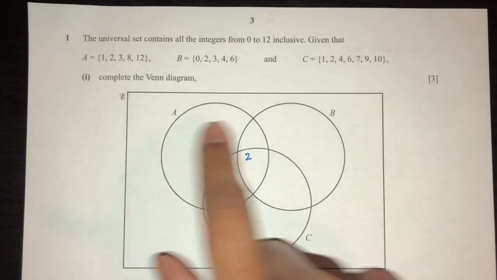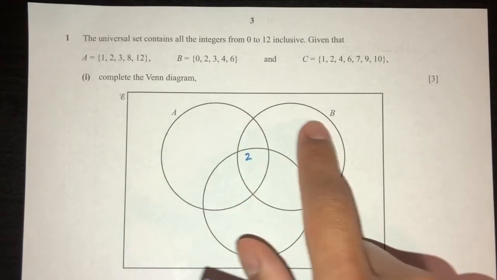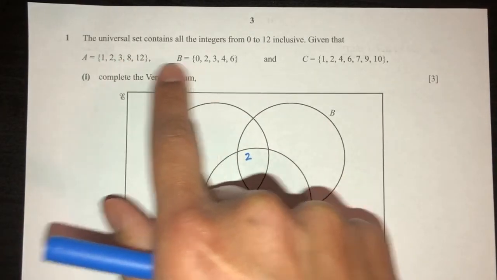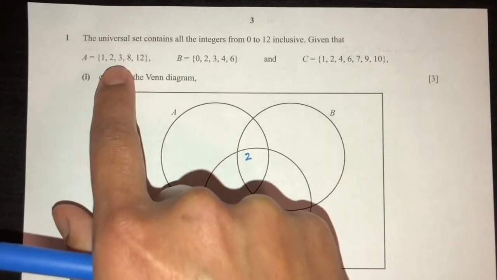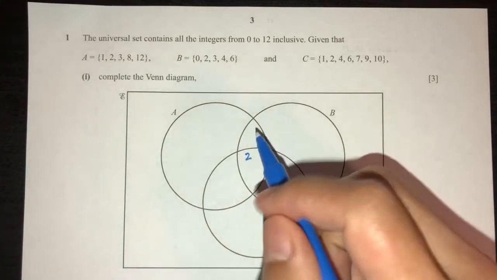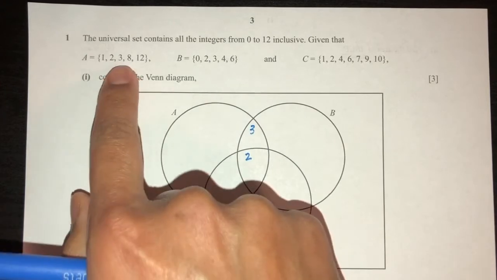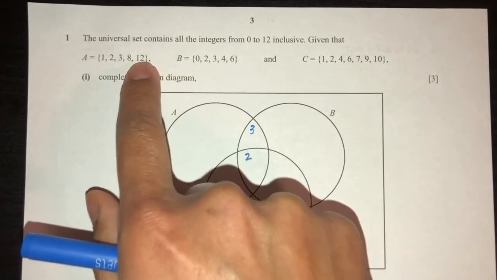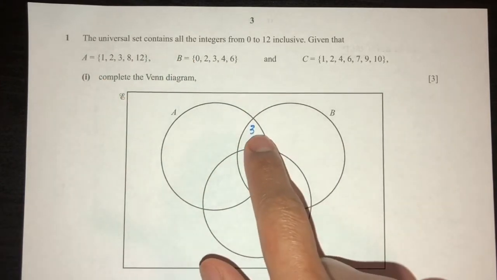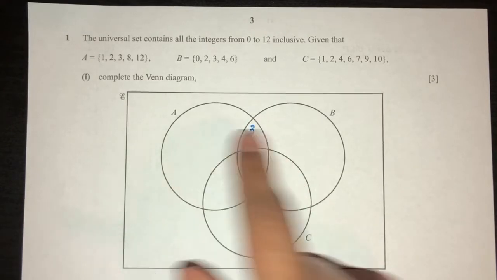Now we look for A and B. What is in between those two? 1, no 1. 2, 2, already here. We have 3, 3 will be here as well. Those two. Here we have 8, no 8. 12, no 12. So only 3 will be between A and B, besides the 2.